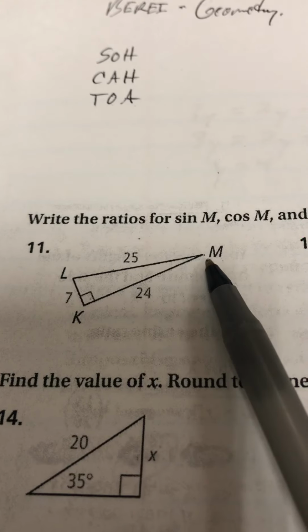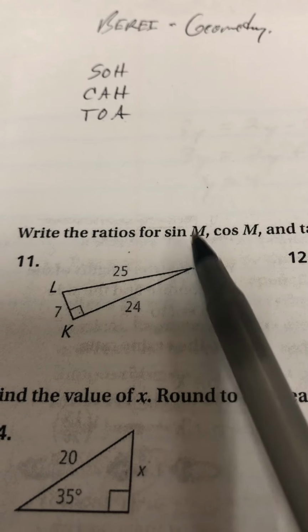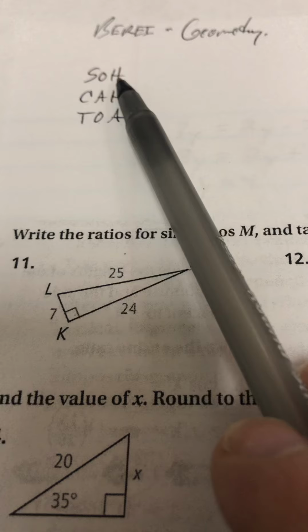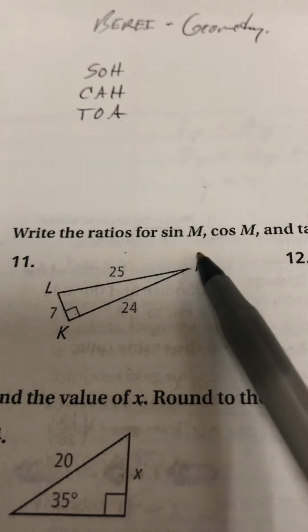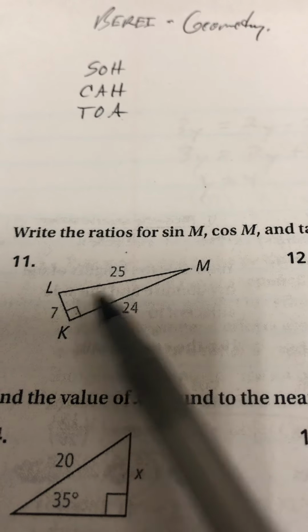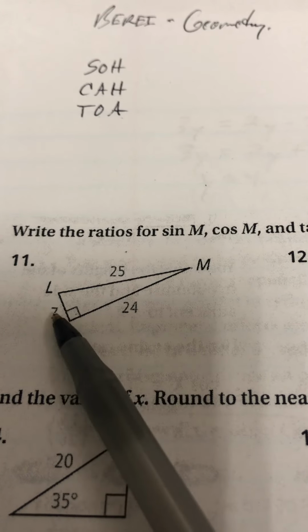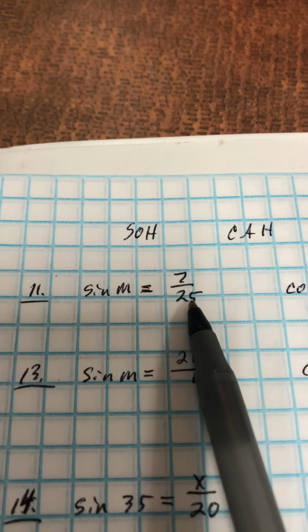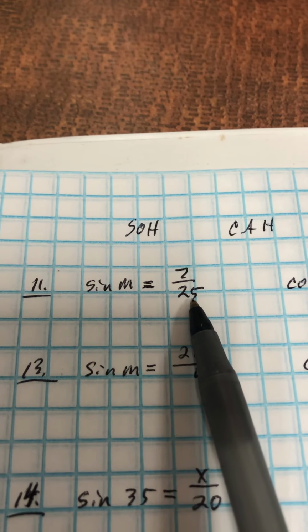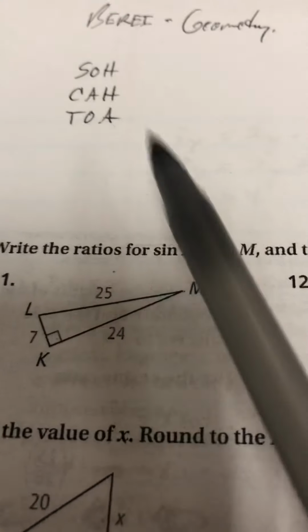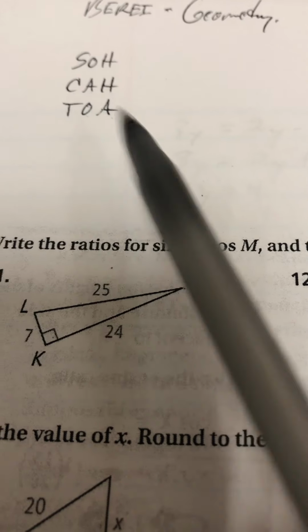So I'm looking at m in number 11. So sine for m, so we're thinking of SOH, opposite over hypotenuse. So for m, the opposite over the hypotenuse is going to be 7 over 25. So your sine for m is going to be 7 over 25 for number 11. Your cosine for m is the adjacent over the hypotenuse.